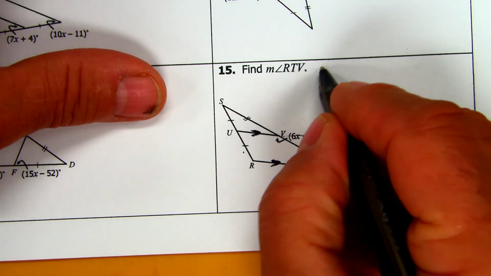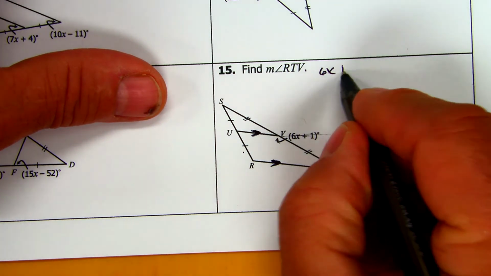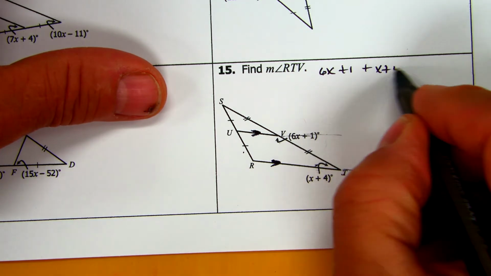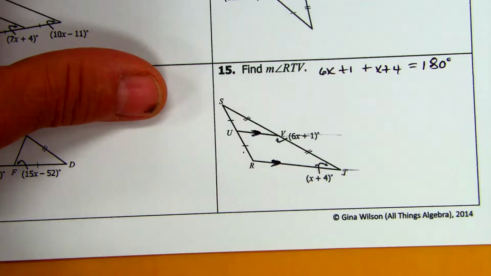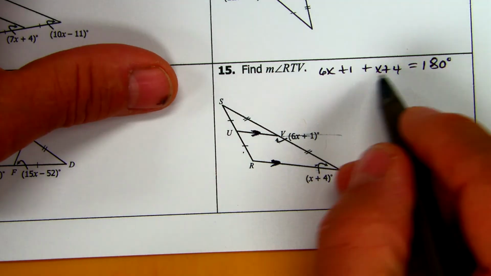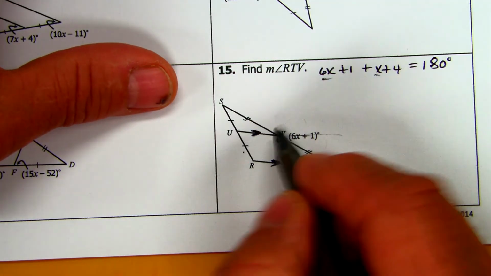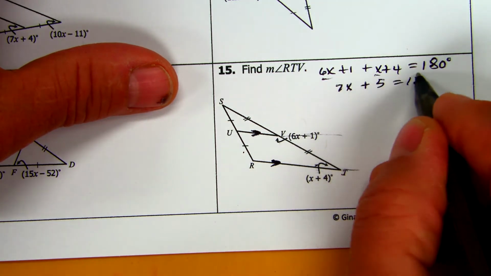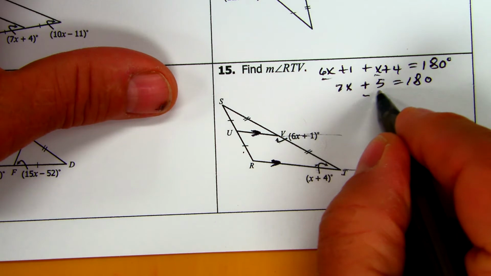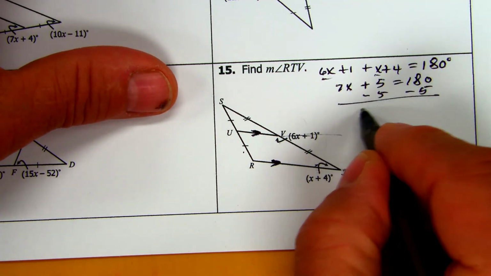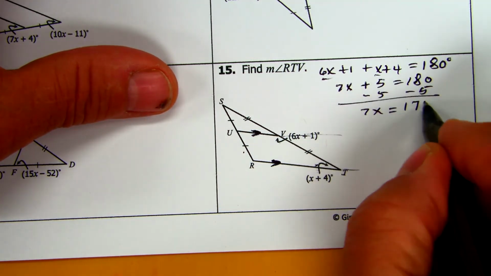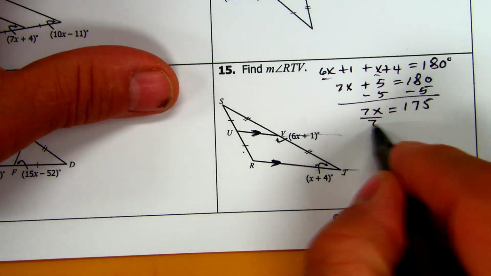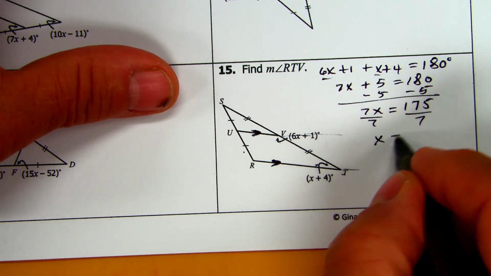So that tells me I'd have 6x plus 1, plus x plus 4 is equal to 180 degrees. Now let me simplify this side. 6x and x is 7x, plus 4 and 1 is 5, is equal to 180. Subtract 5 from both sides. So 7x is equal to 175. So I'm going to divide this by 7, divide this by 7. So x is equal to 25.